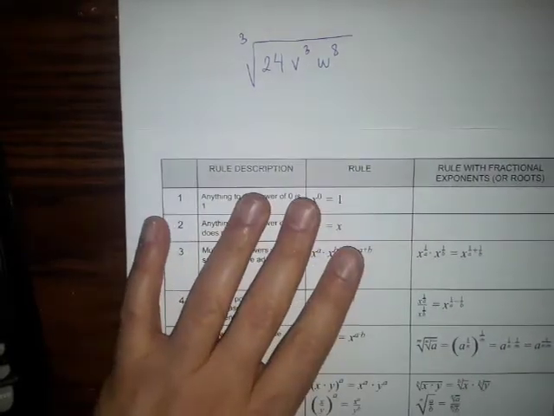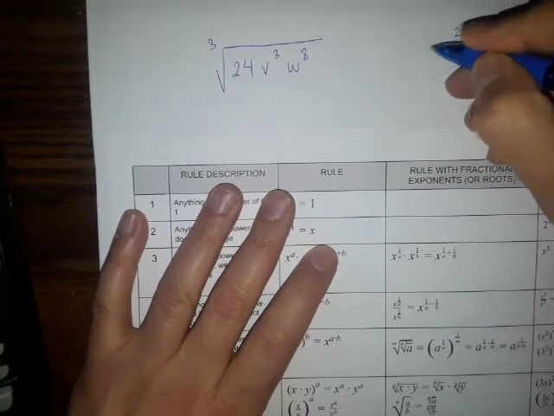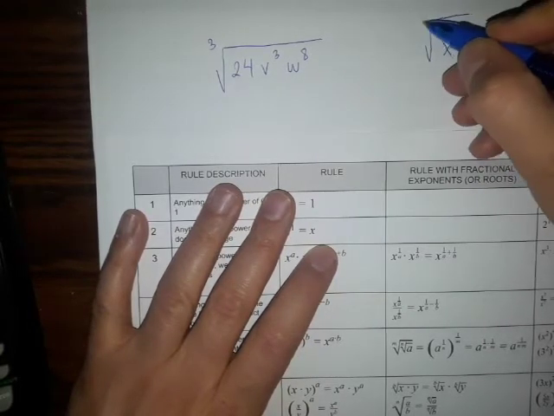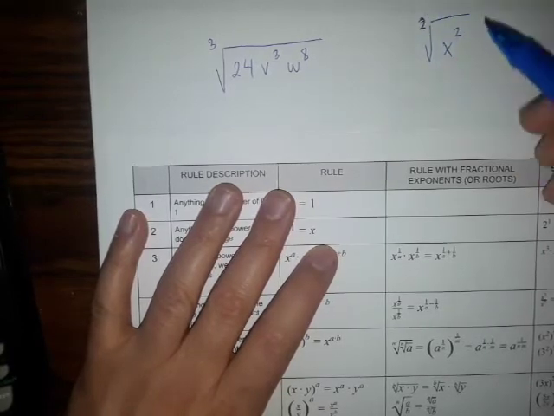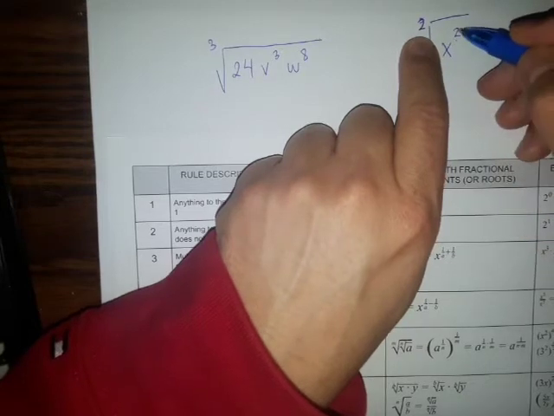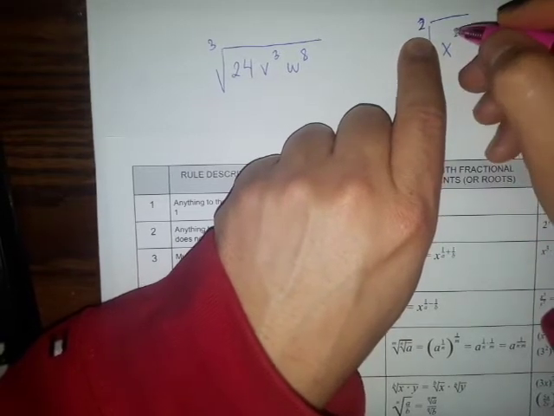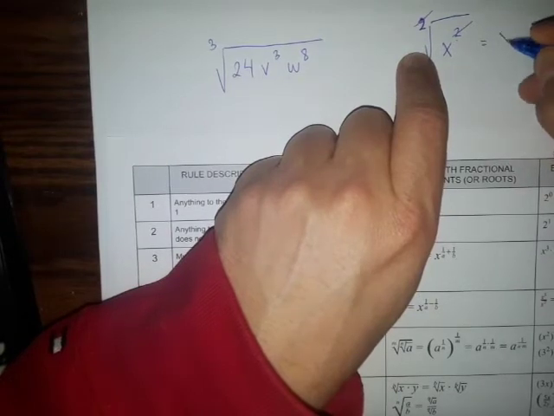What you have to understand is, for example, let's suppose x squared under a square root. Here we have an invisible 2. When the power and the root are the same, it just cancels out. This would be x.